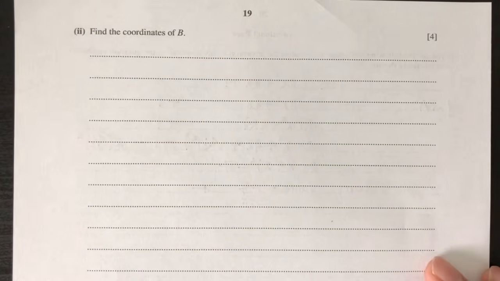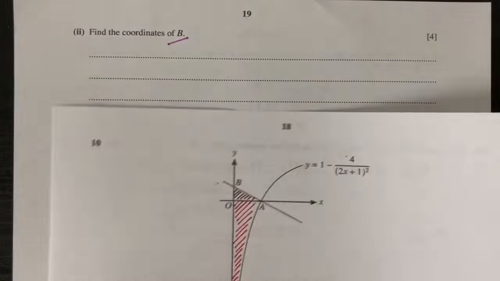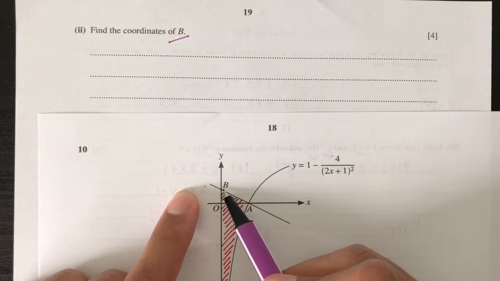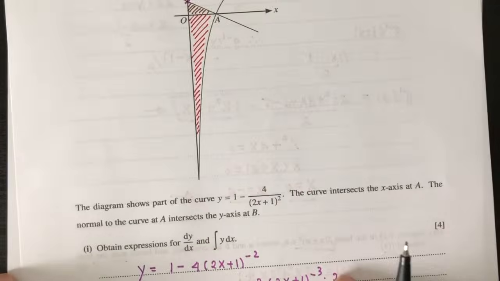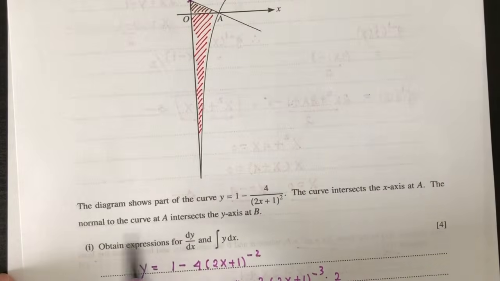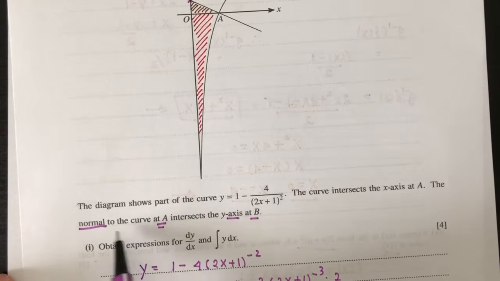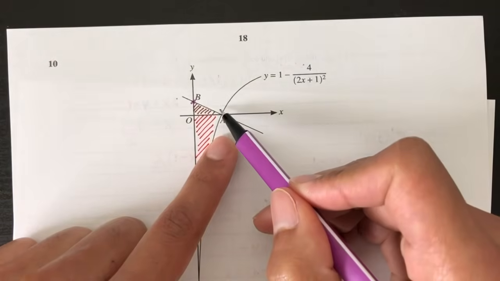It says find the coordinates of B. So according to the diagram, where is B? B is the point of intersection of this line and the y-axis. So what is this line? The line through A and B. It says the normal to the curve at A intersects the y-axis at B. The normal to the curve at A. So at point A, it is a normal to the curve.